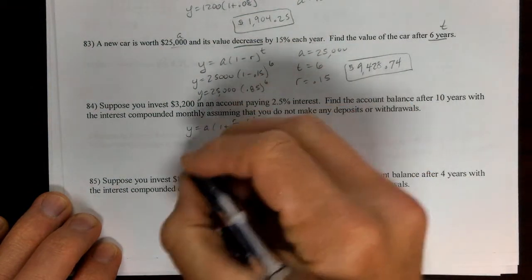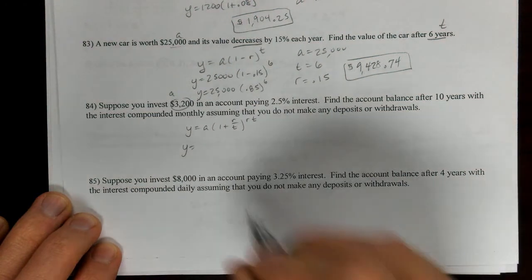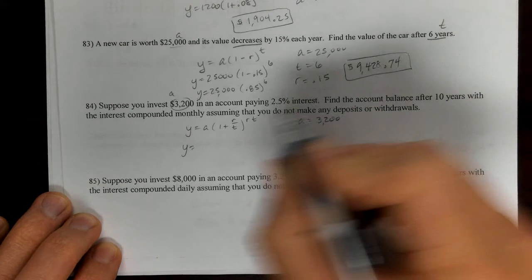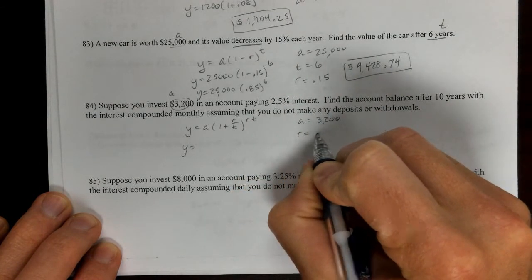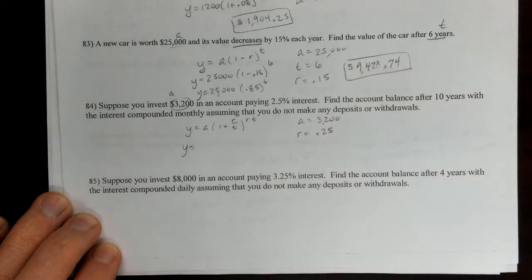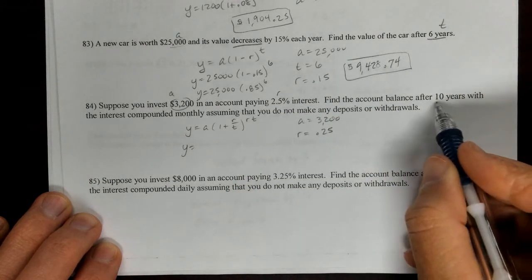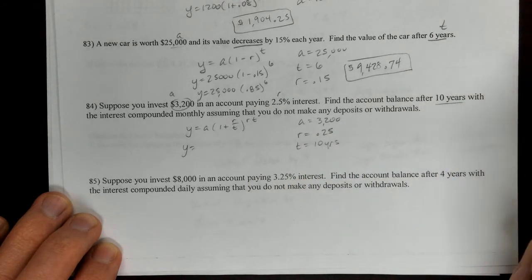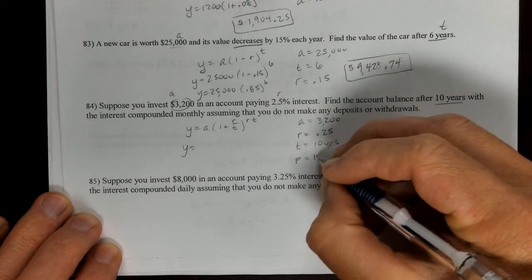So we got y equals a, 3,200. An account paying 2.5% interest, so my rate is going to be 0.25. Find the account balance after 10 years, so this is going to be t, with its interest compounded monthly, so my period is going to be 12 times a year.